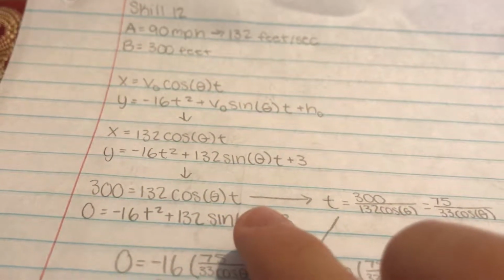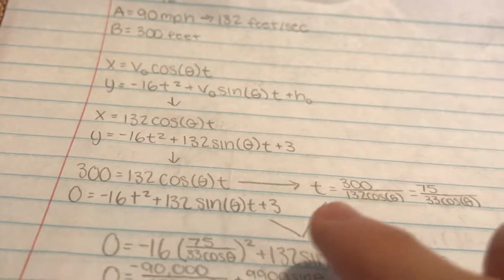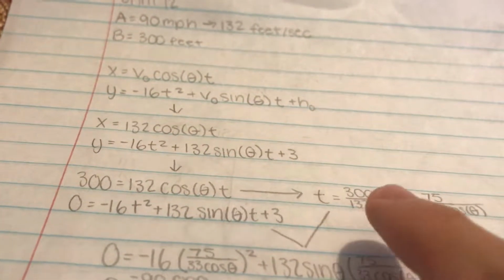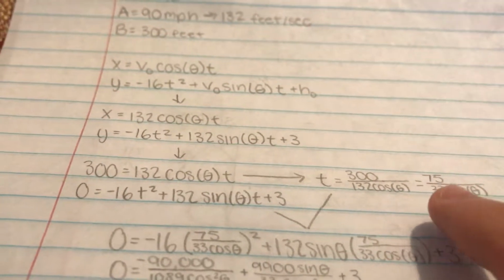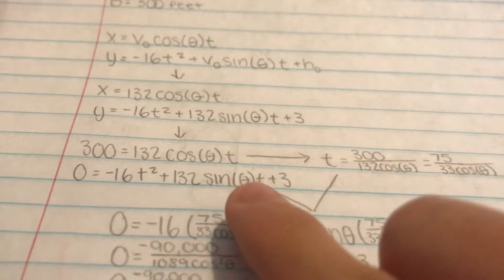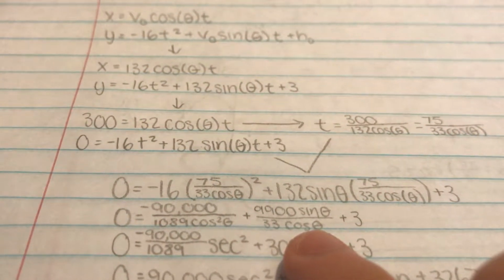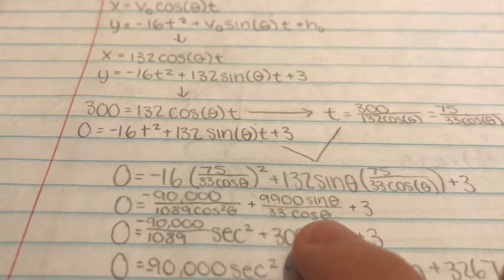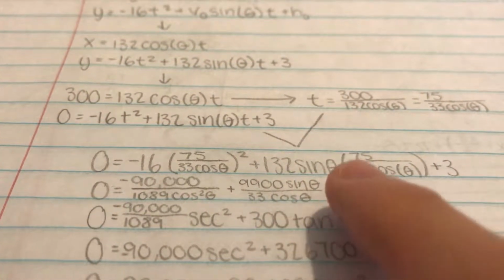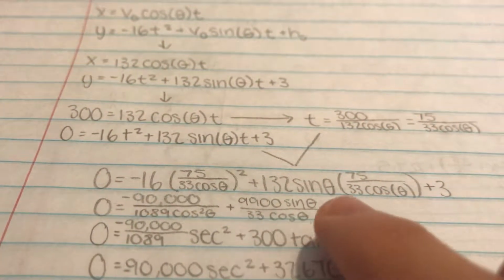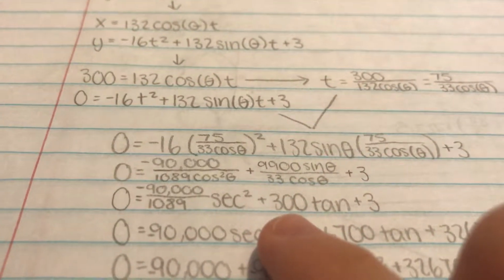So then I manipulated this equation and changed it so that it would be t equals something. So t would be on one side by itself, and then I simplified it over here. And then I substituted that into the y portion of the equation to get this. And because tangent squared plus 1 is secant squared, they have a relationship, so I changed sine over cosine into tangent, and 1 over cosine squared into secant squared, which is right here.